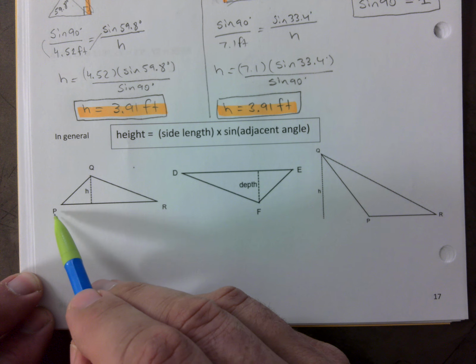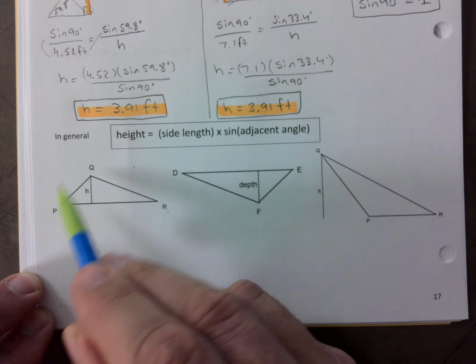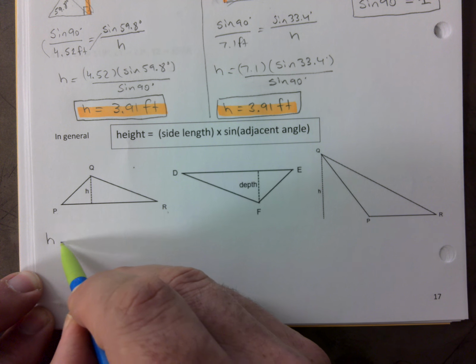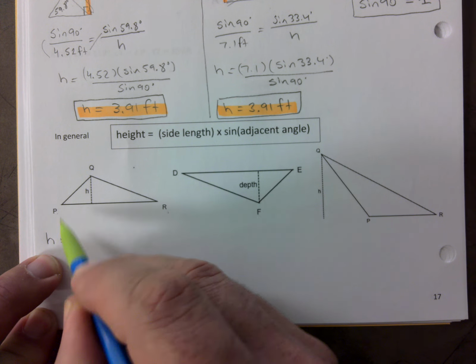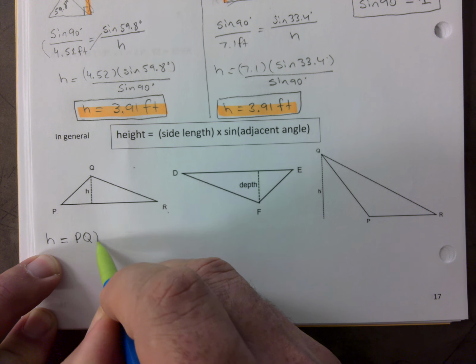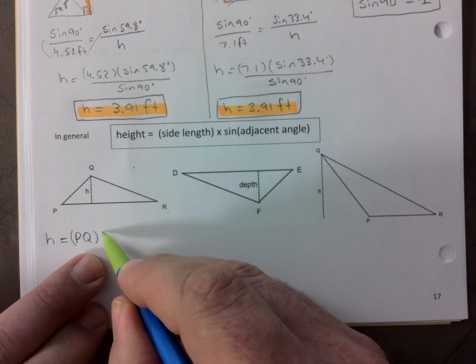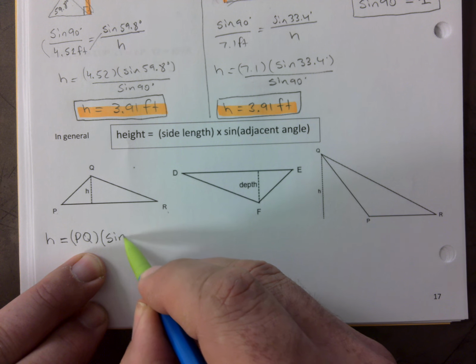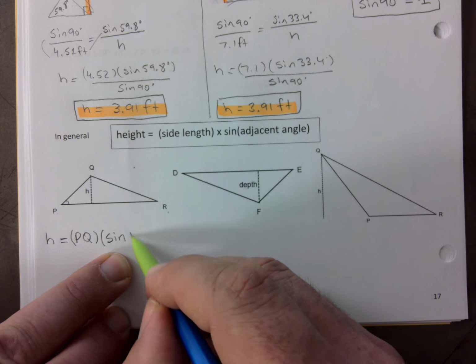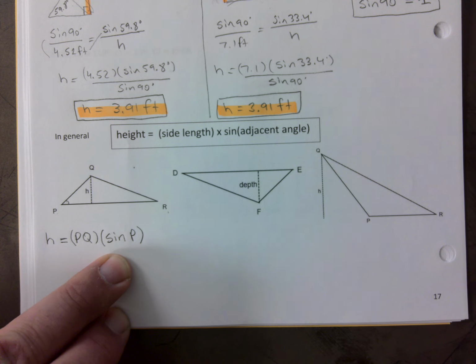So if I give you triangle PQR, if you draw it out like this, if you wanted to find the height, you would go side PQ or QP, it doesn't matter, right? And you would multiply it by sine of angle. What's this angle here, right? That's angle P. That's how you would find out.